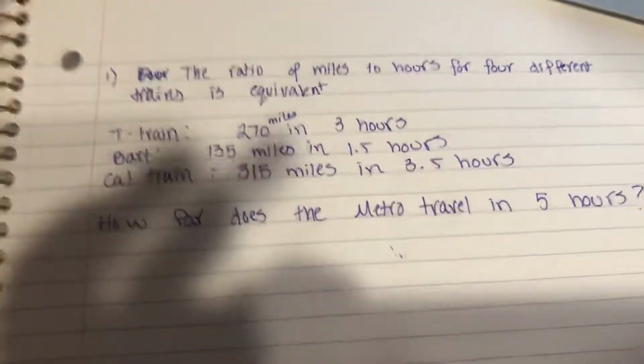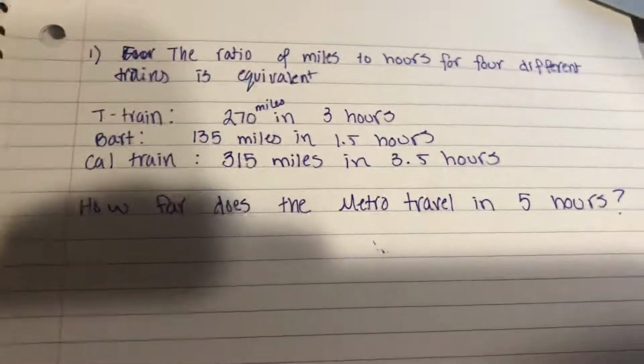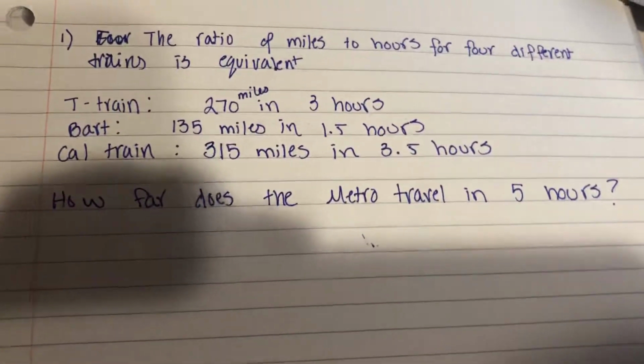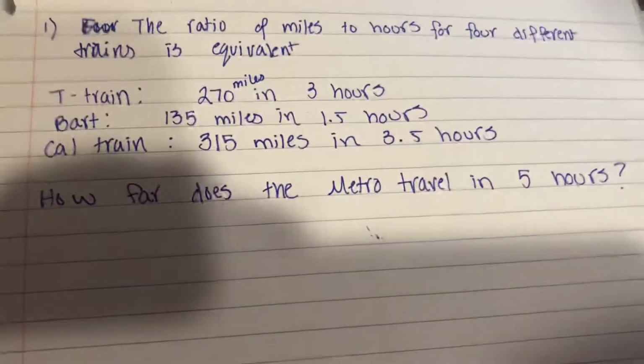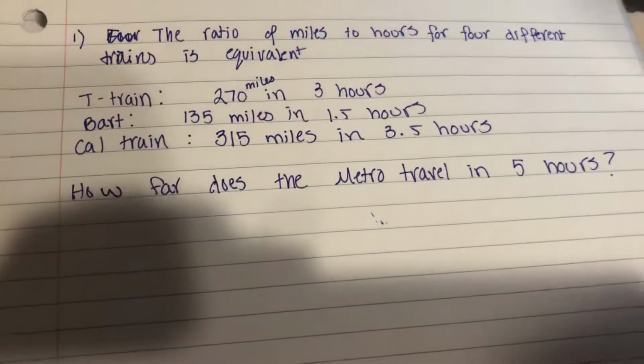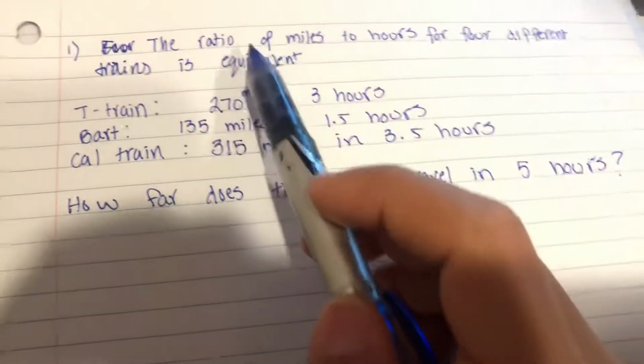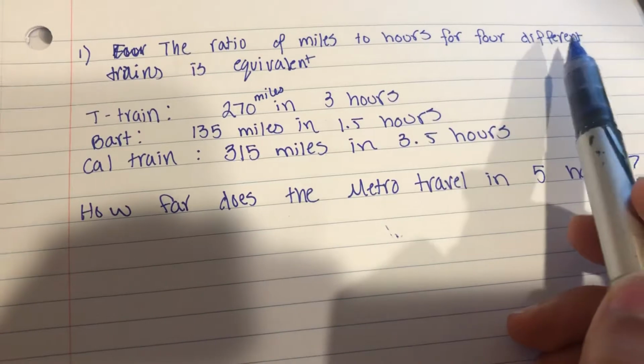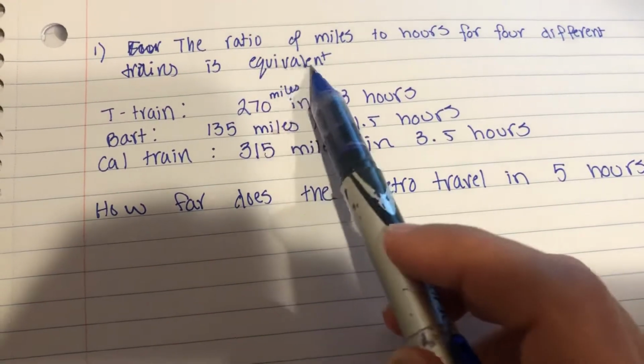Alright, so if you're looking at this video, that means you got number one wrong. And so I wrote down the problem for you to figure out where it is that you went wrong. So here it says the ratio of miles to hours for 4 different trains is equivalent.